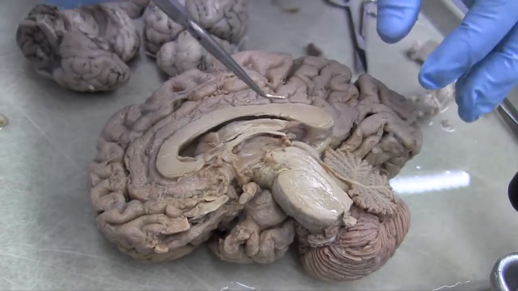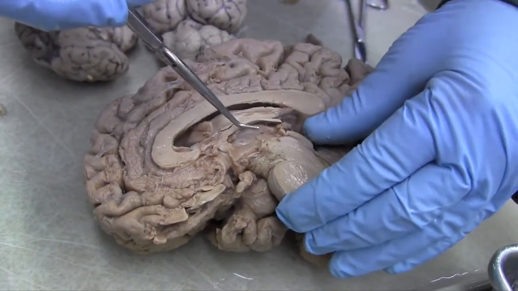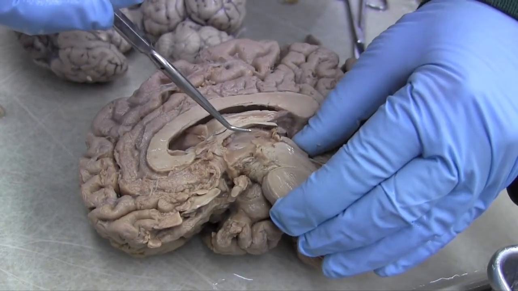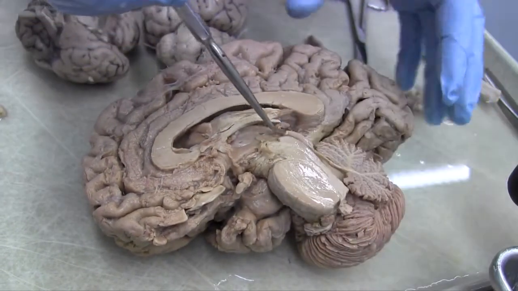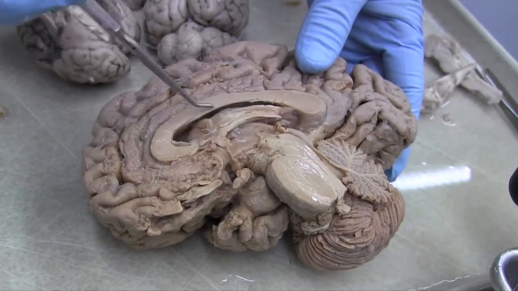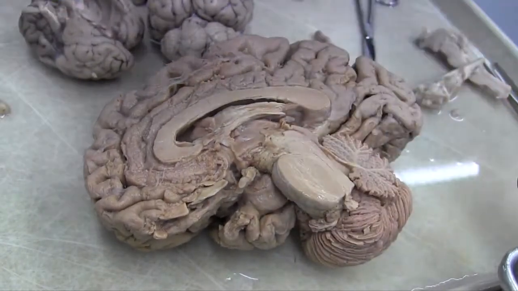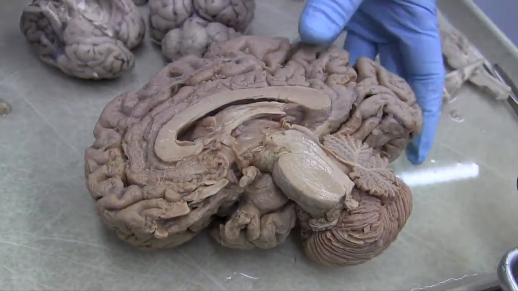And so any blockage, if we block that third ventricle, which is really easy to close if there's any pressure, then the CSF backs up, the choroid plexus keeps pumping, there's no way to drain it, and that causes hydrocephalus.